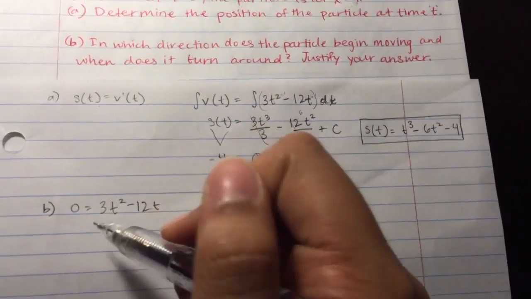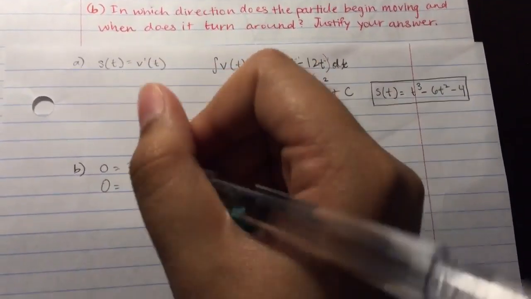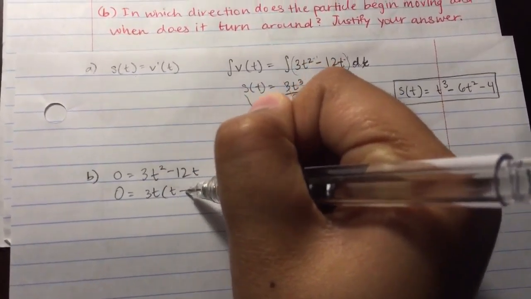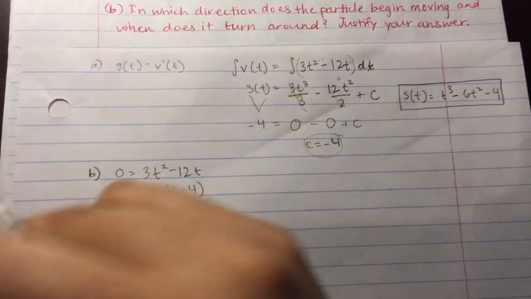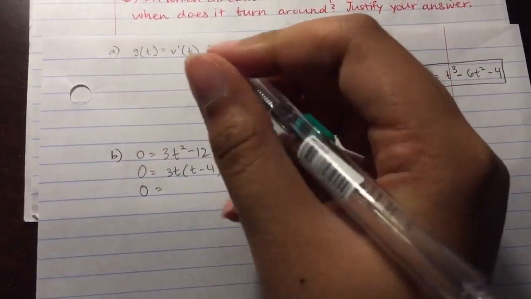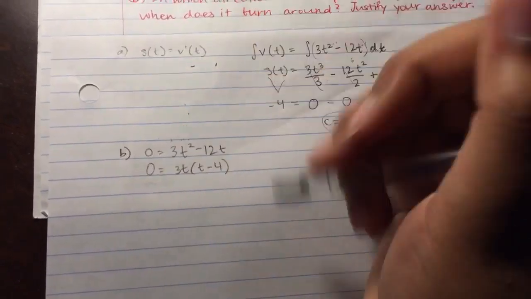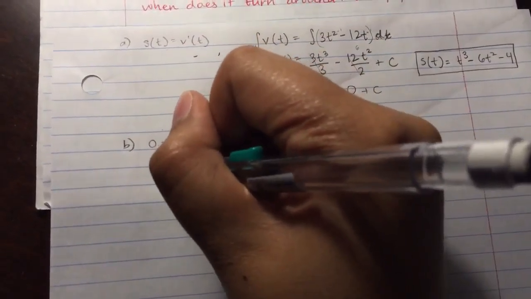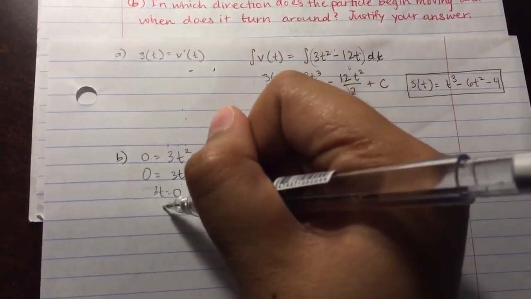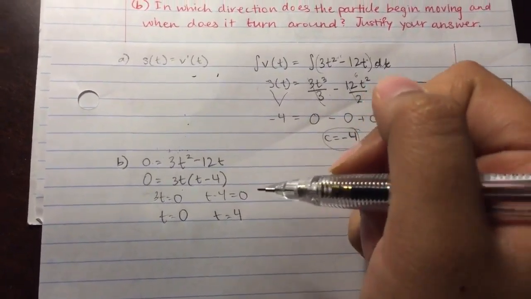We can factor and take out a 3t, so we'll have 3t times (t minus 4). We take 3t equals 0 and then t minus 4 equals 0. So then t equals 0 and t also equals 4.